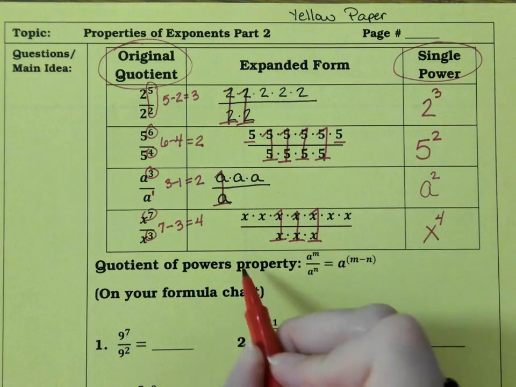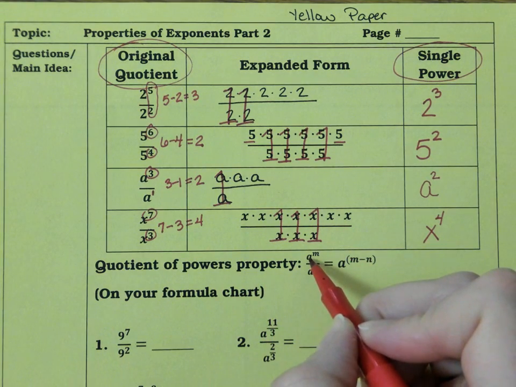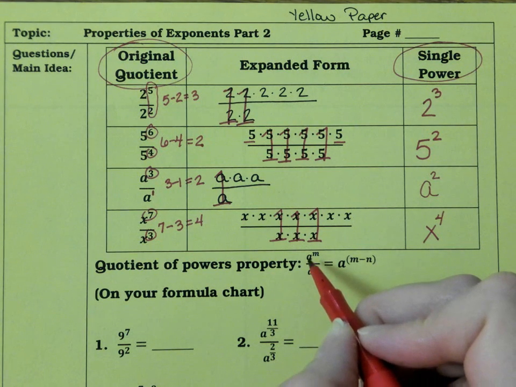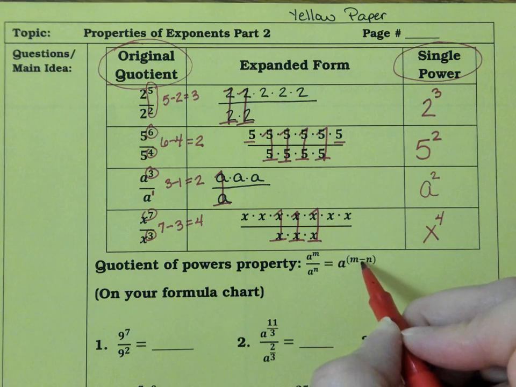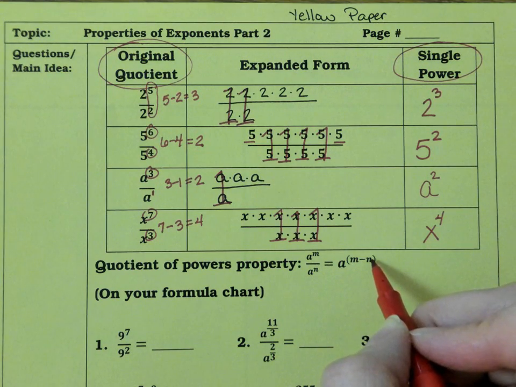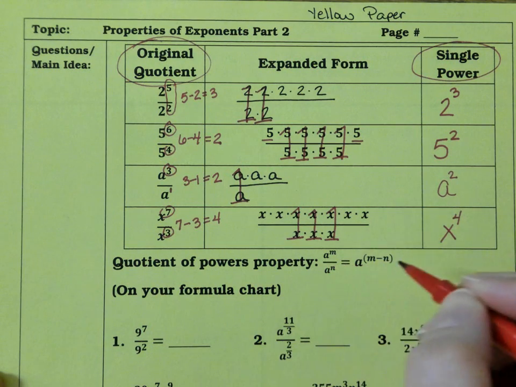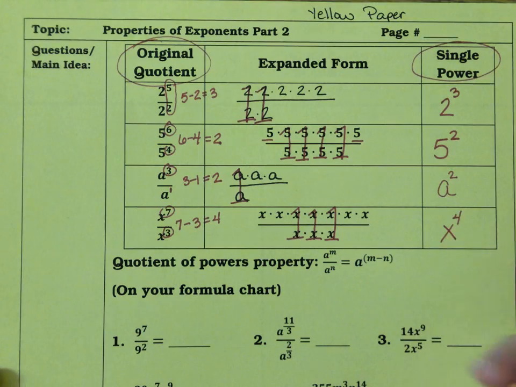And so the rule is the quotient of powers property, and this is on your formula chart. And it says that if you have something raised to a power divided by the same base, remember those are your bases, raised to a different power, then you subtract the exponents. Okay? Since we are dividing, though, I would remind you that we would divide any big numbers out in front.